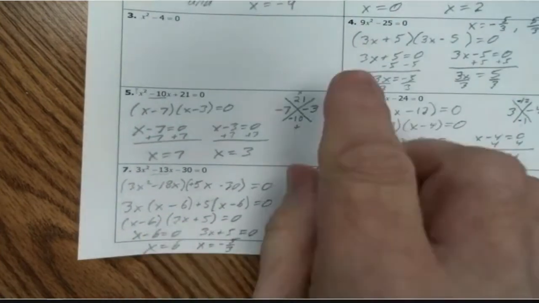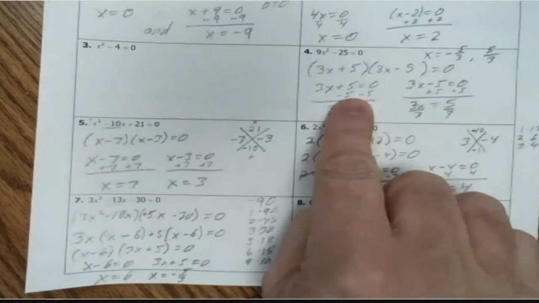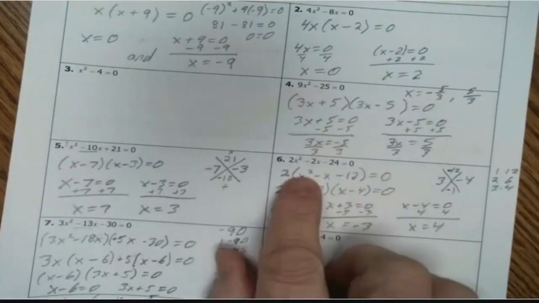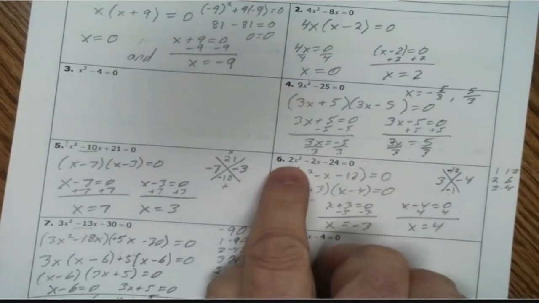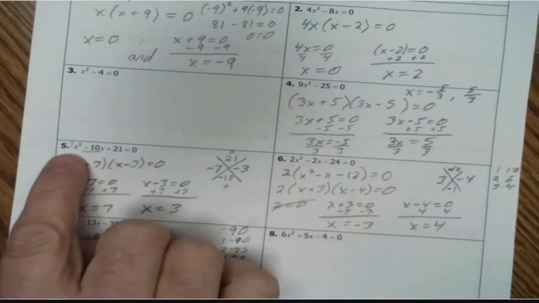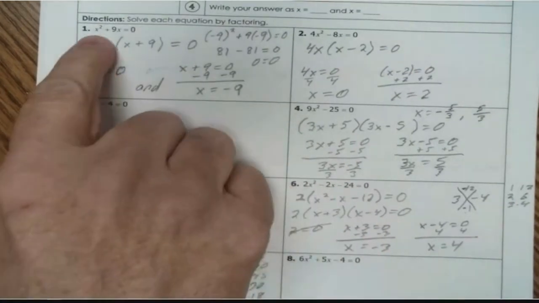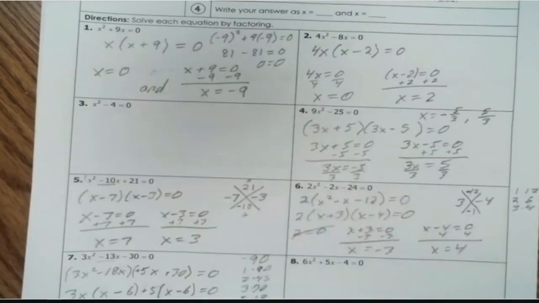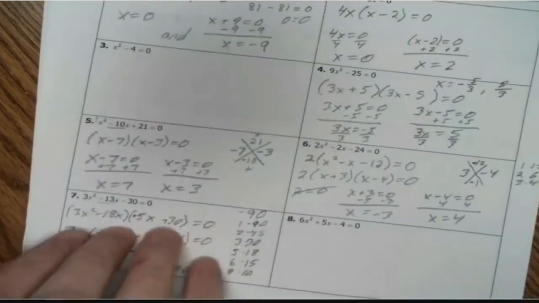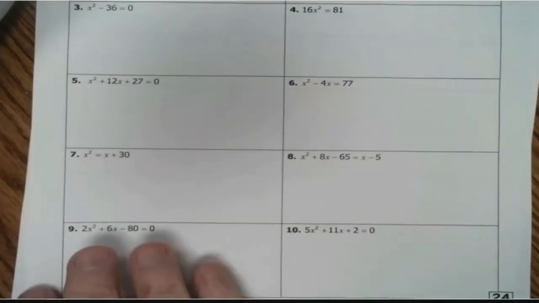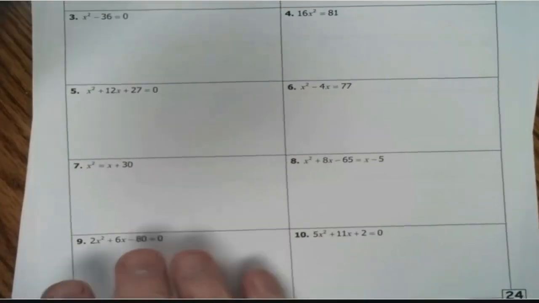This is factoring by difference of squares. This is factoring where the leading coefficient is greater than 1. This is factoring where it's just a 1. And this is using greatest common factor, pulling out of there. So there's different methods all right there on the front page. And then there's extra. You can print these out or write them on paper. There's extra problems of this to practice.